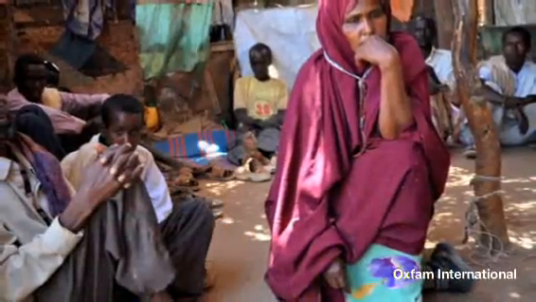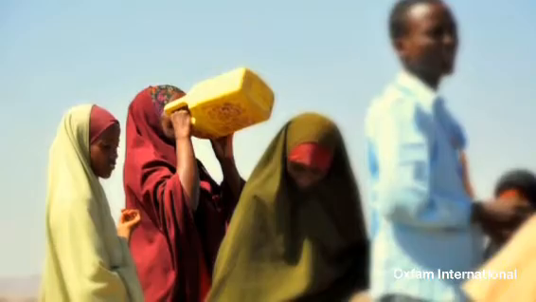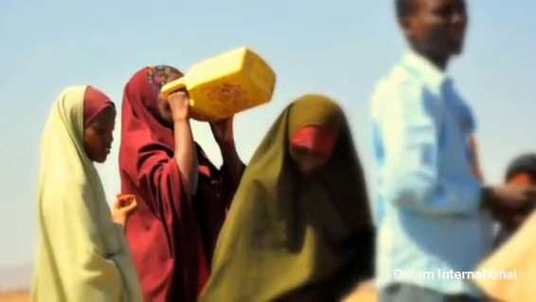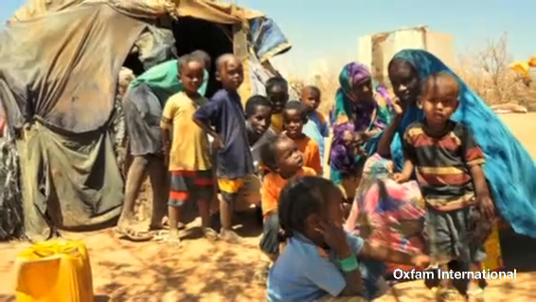Lack of rainfall over several seasons is the most immediate and most visible cause of the current humanitarian crisis in the Horn of Africa. It's really only one of several factors that have led to the crisis. Other factors are longer term. They include a very large population that depends on rain-fed agriculture and pastoralism for their livelihoods and sustenance.